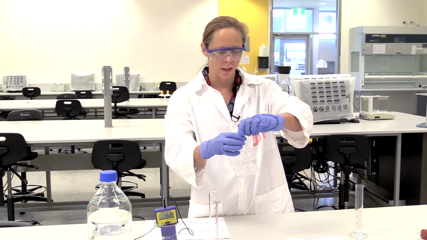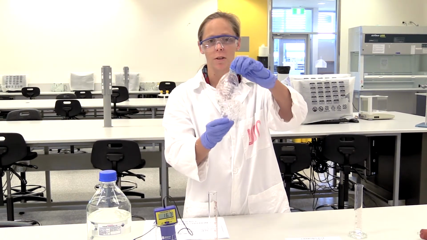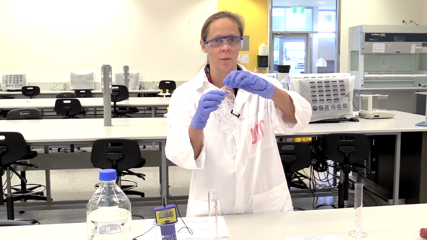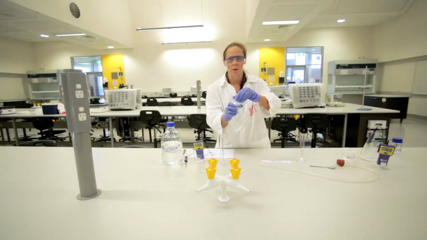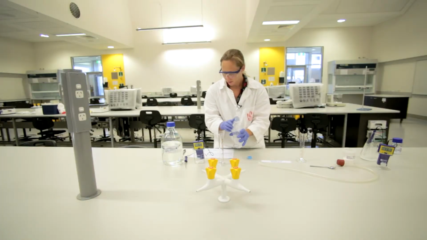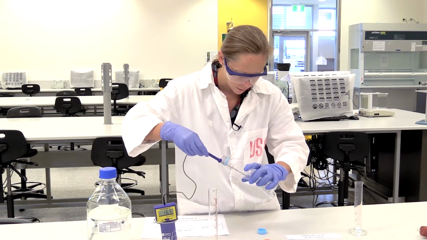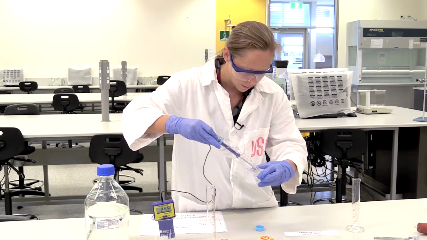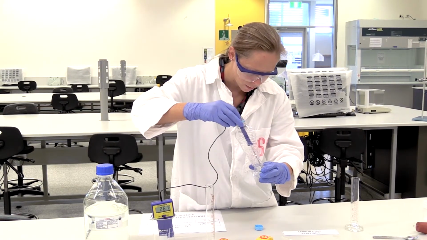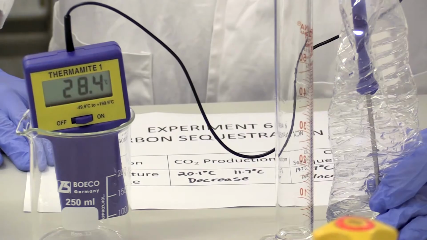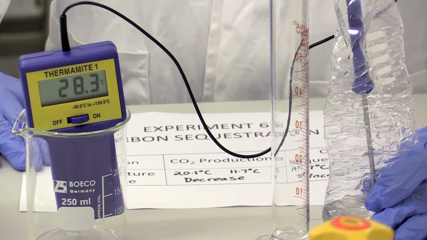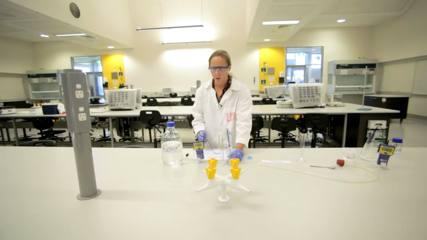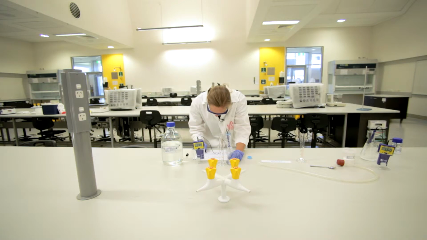So now we're going to just check the temperature. You can see that sodium hydroxide definitely does sequester carbon dioxide from the atmosphere with our decrease in volume of our bottle, but we'll just check what the temperature is. Okay, so clearly, unlike our other reaction, we can see an increase in the temperature.